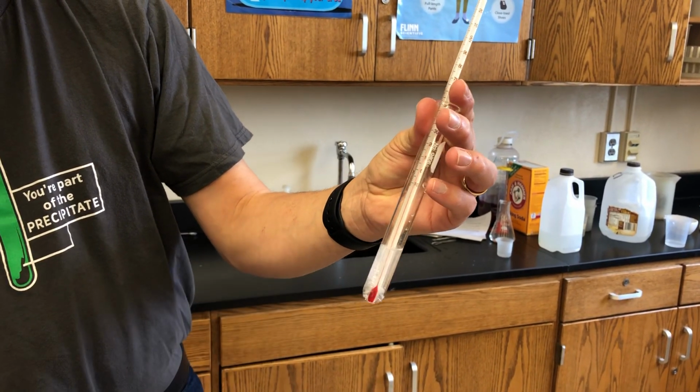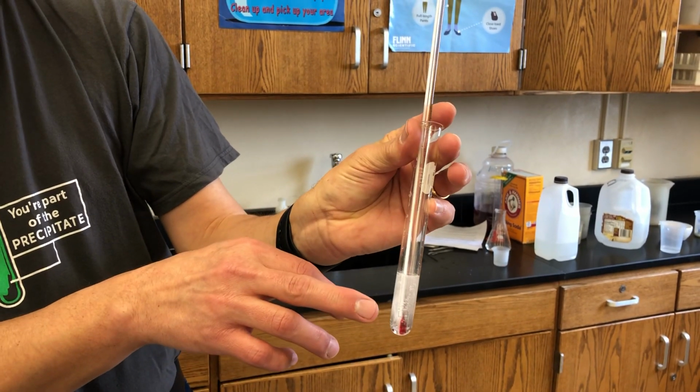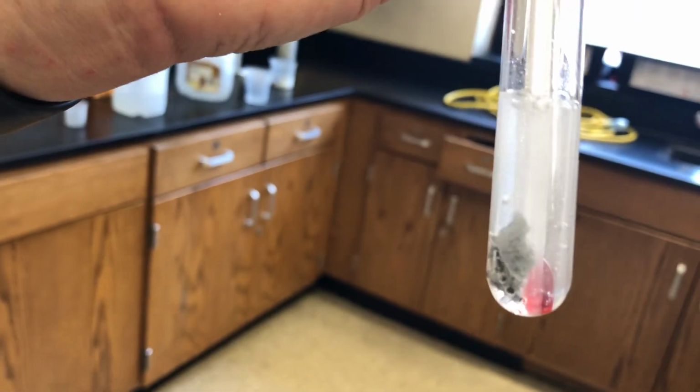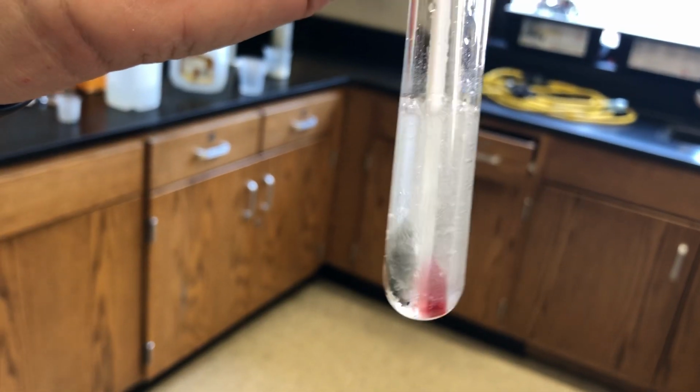Now as I put that in there, the zinc is bubbling. There is a reaction going on between the hydrochloric acid and the zinc, and there's lots of bubbles being produced.